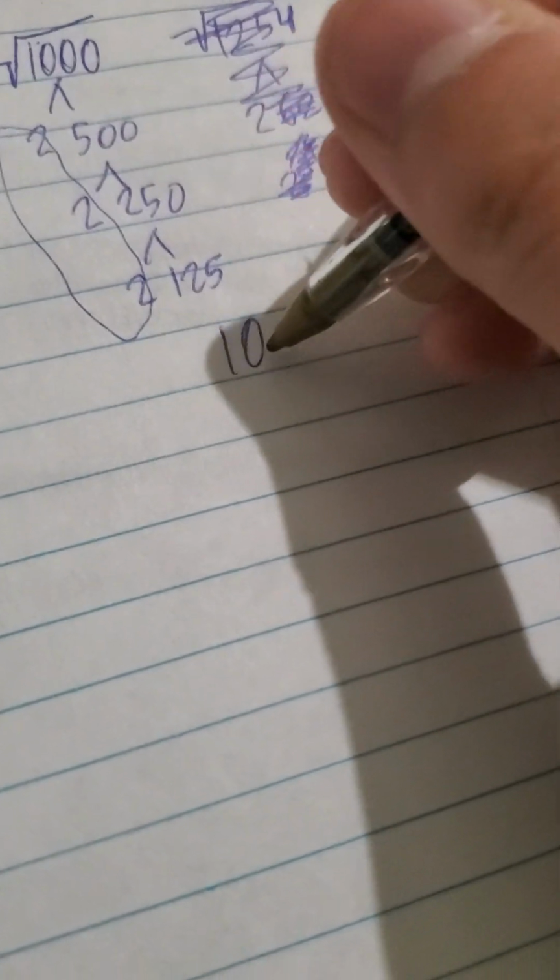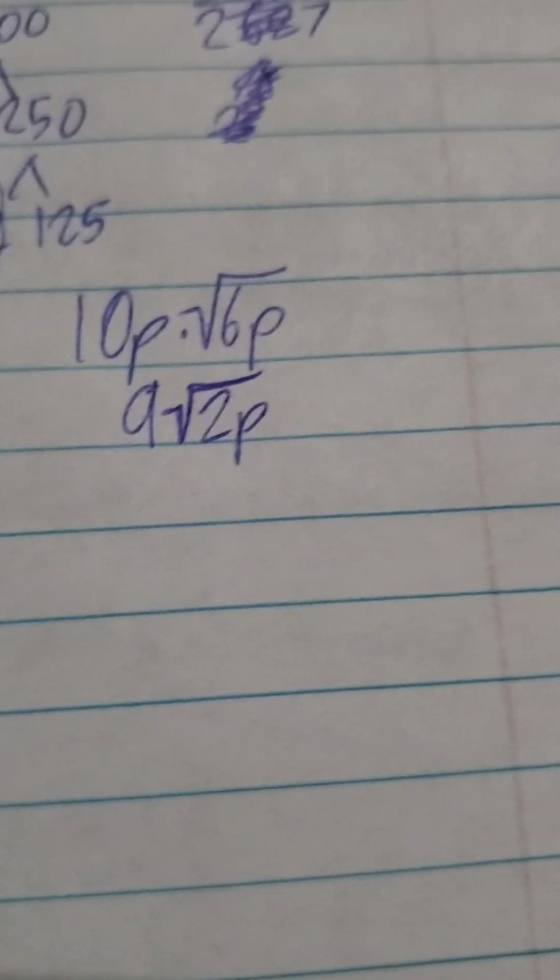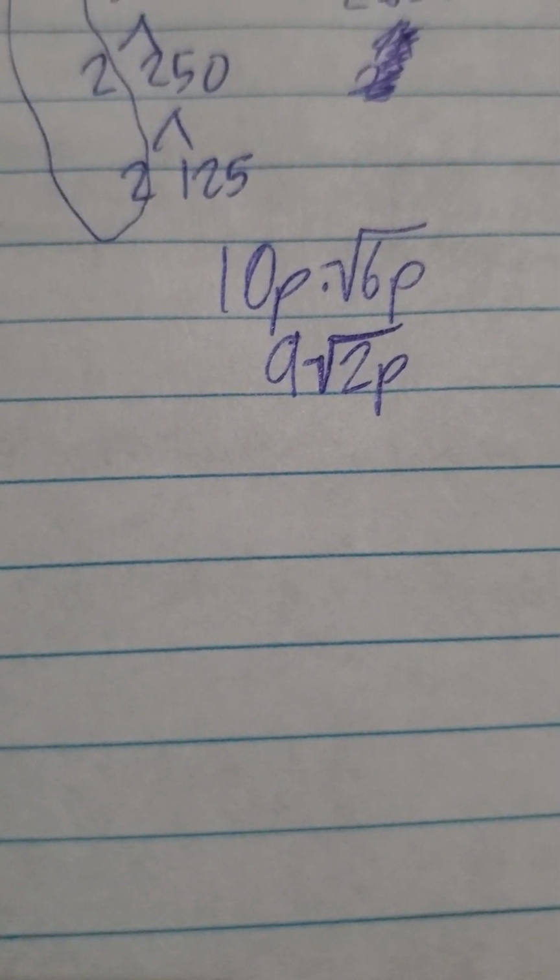Okay. 10p times root 6p and then 9 root 2p. So now with this we have, I believe we should have a p squared. There should be no p squared. Okay, hold on. I see what happened. Okay. So we have 10p times 9. This is 90p. But now we have root 6p times root 2p.